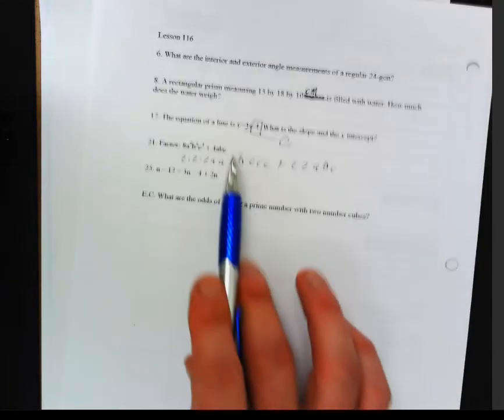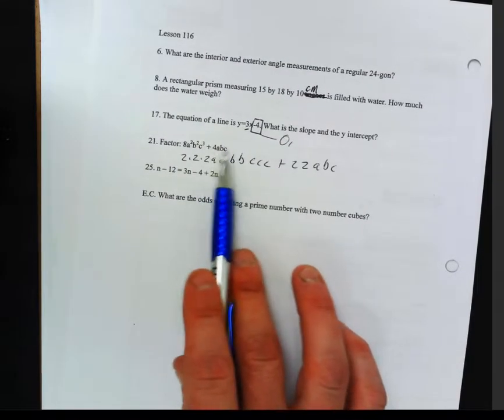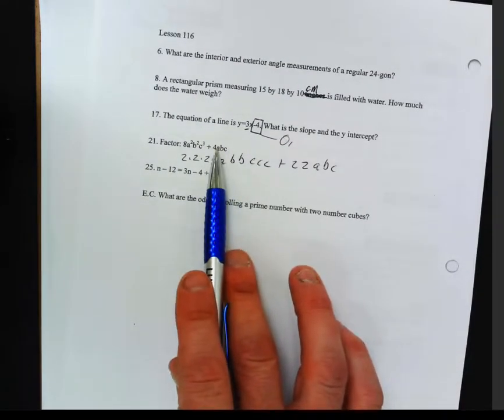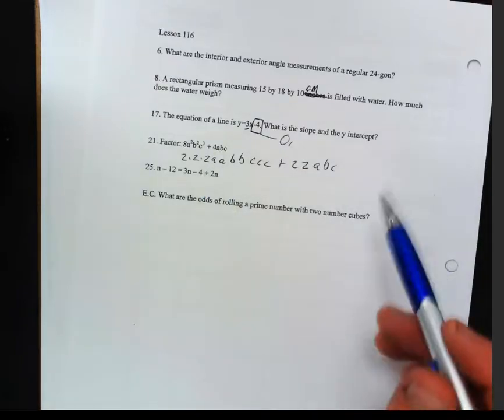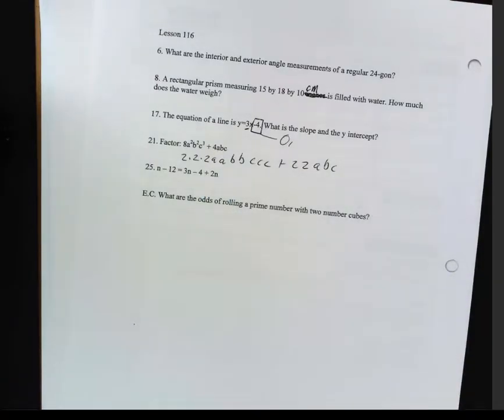Now if you're doing this, guys, you're going to cross out everything in this one. When you do that, make sure you leave a 1, so that it's not a 0 there.